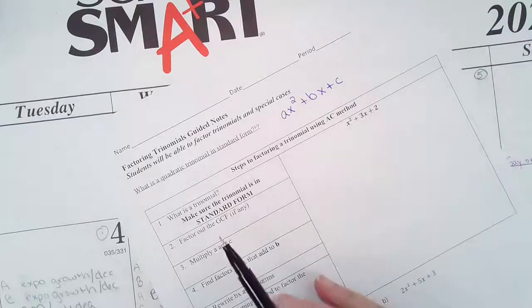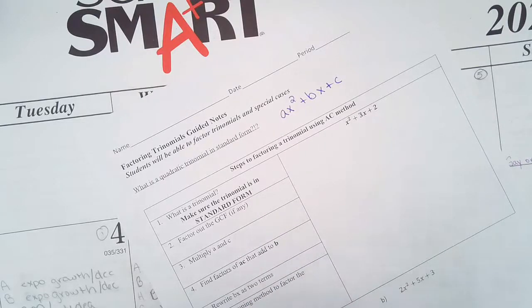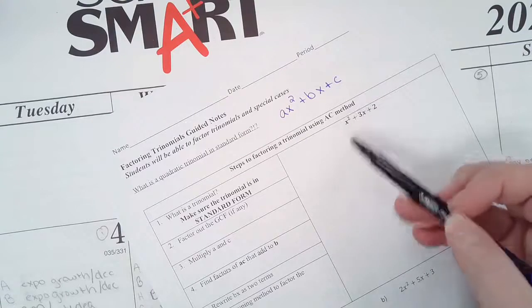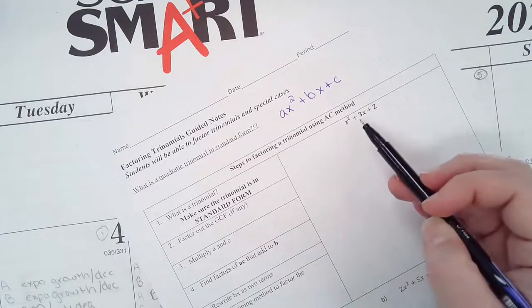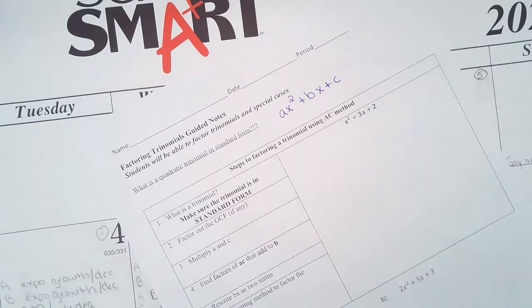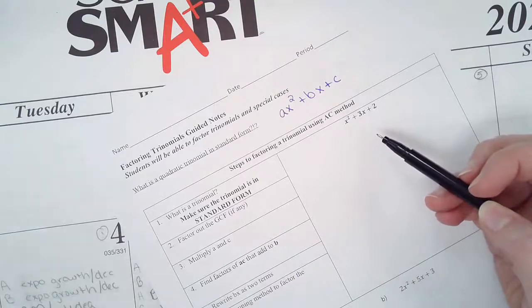The first thing you always got to do is make sure it's in standard form. There's a few different ways to factor trinomials, but I am always going to use the AC method. If you need a different method, just come see me. Okay, first thing we want to do is look at it and see if there's a greatest common factor we have to pull out, and there is not, so we can just get started with our method.